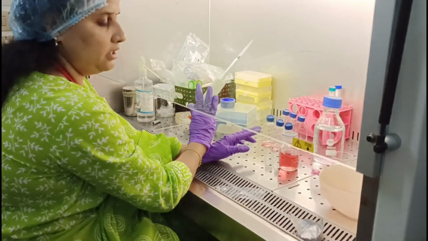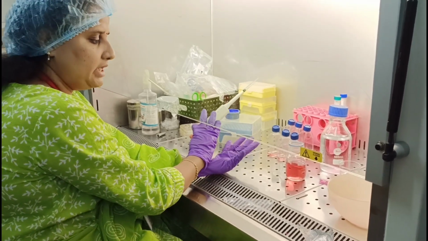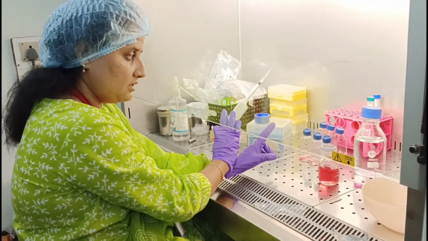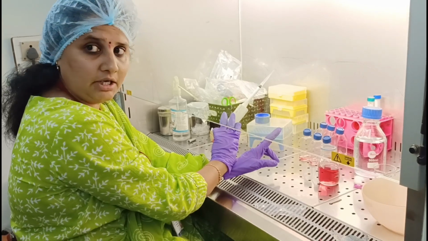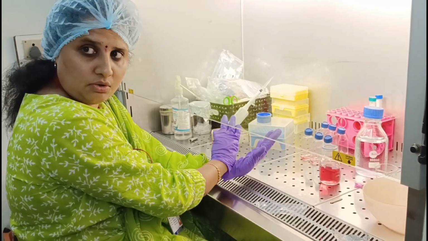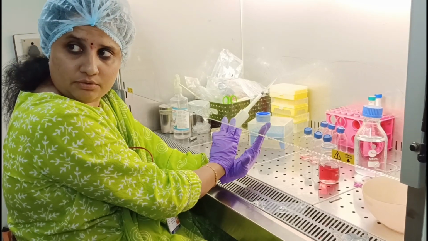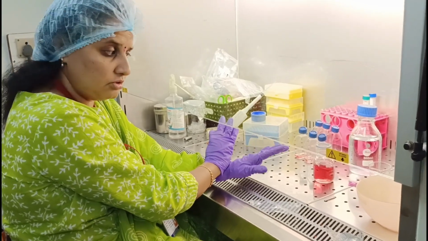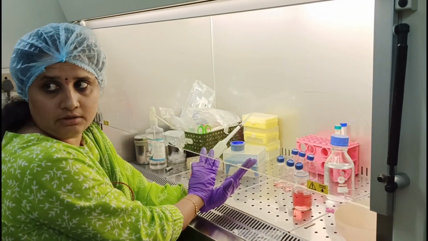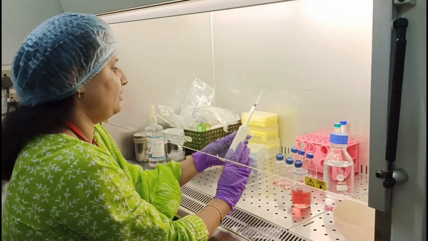Media should be there in a T25 flask. So now I have added 4 ml of fresh media into the new flask, and from the previous flask I will be taking 500 microliters into this one. So that would be 4.5. That is okay. 4.5 to 5 is okay. So it should not be lesser than that amount, and it should not be higher than 5 ml. So around 5 ml is okay.